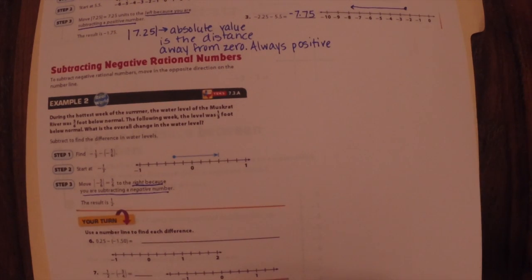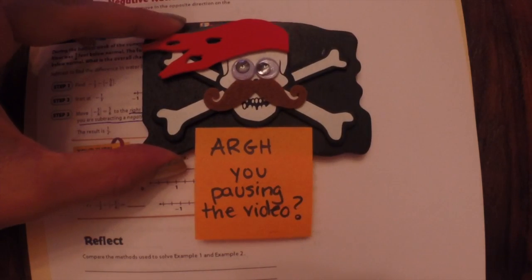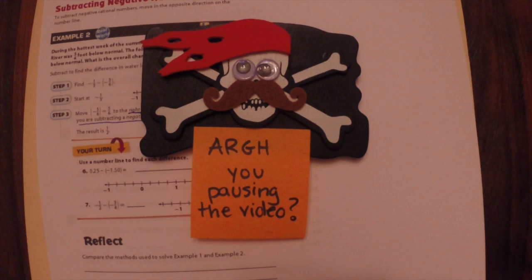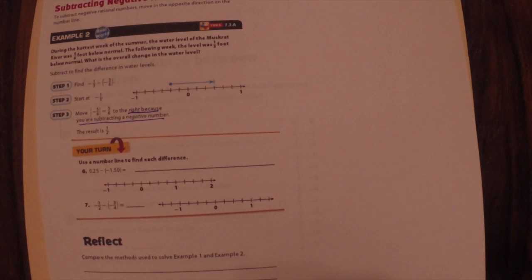So now it's going to be your turn, and you're going to try to do 6 and 7 by yourself. Please remember you are moving to the right because you are subtracting a negative rational number. Pause the video. Okay, let's see how you did.